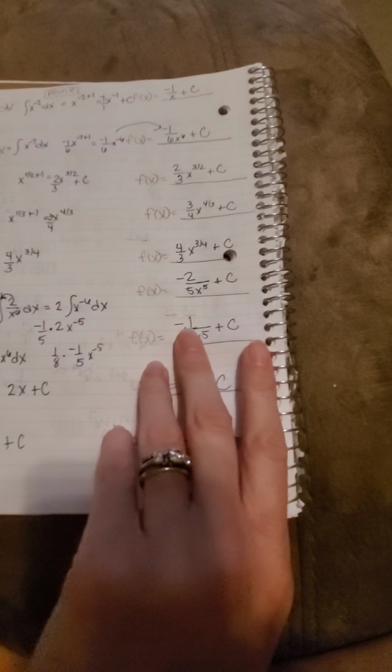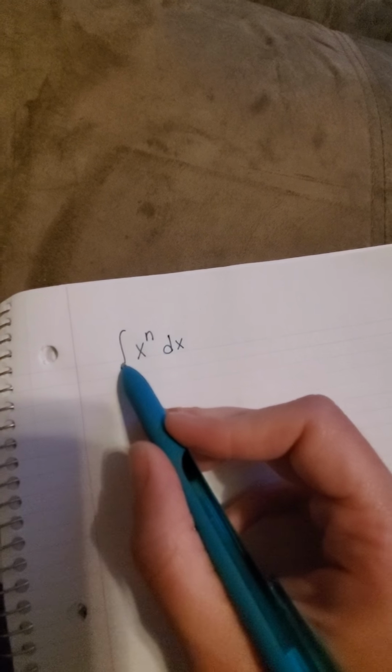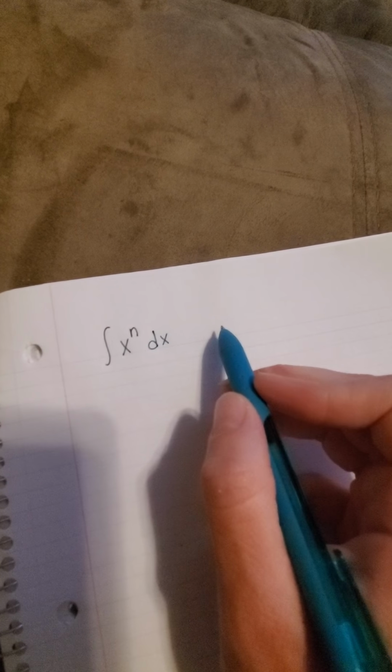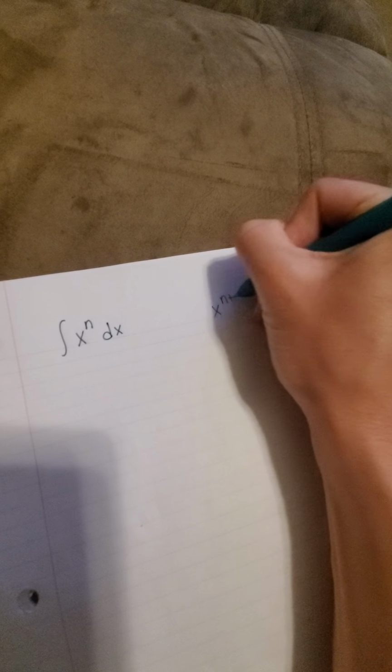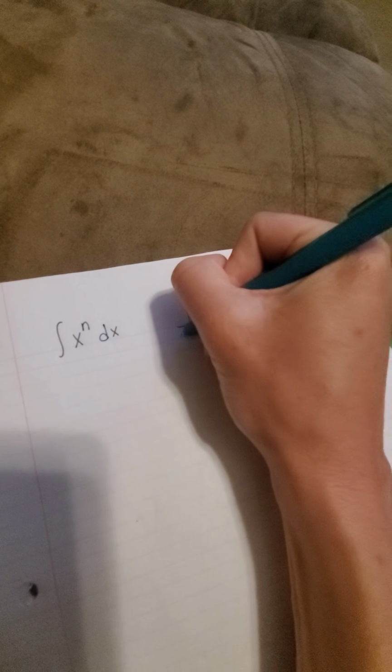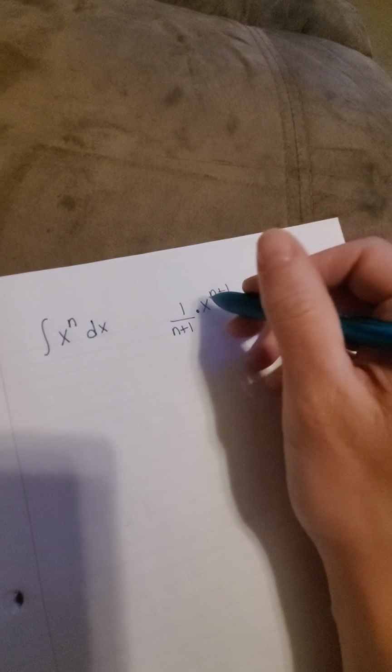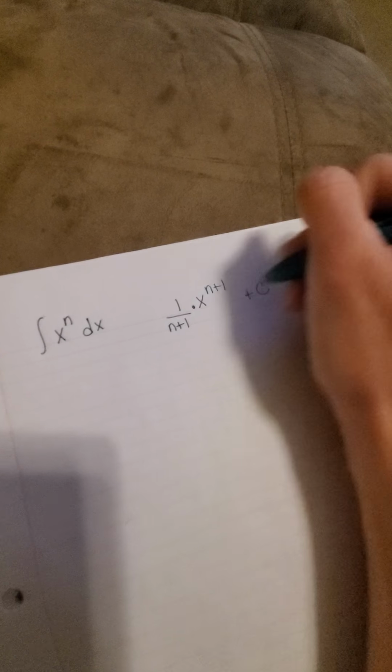Okay, so the big idea is to now do the opposite of the power rule. Let's say this is my integral, and I want to find out what my original function is, right? I'm going to use this rule backwards. I'm going to add 1 to the top. I'm going to multiply by the reciprocal, so whatever that new exponent is, and then plus c.